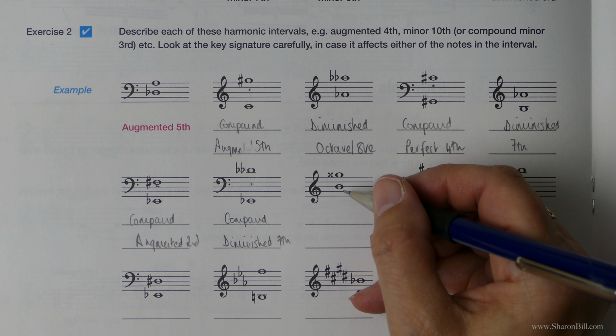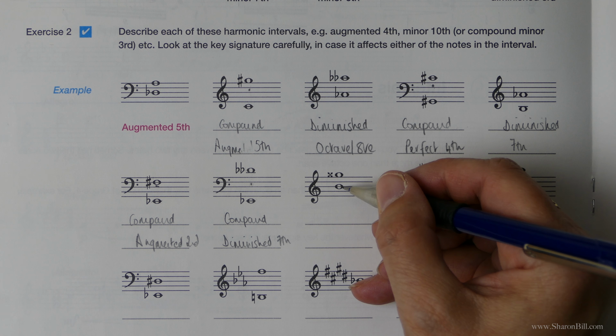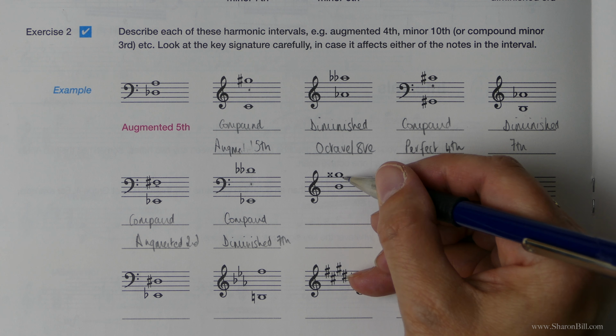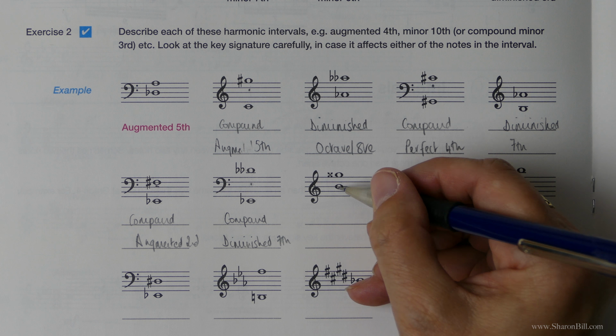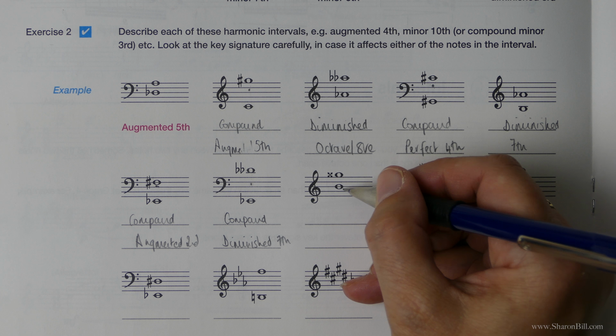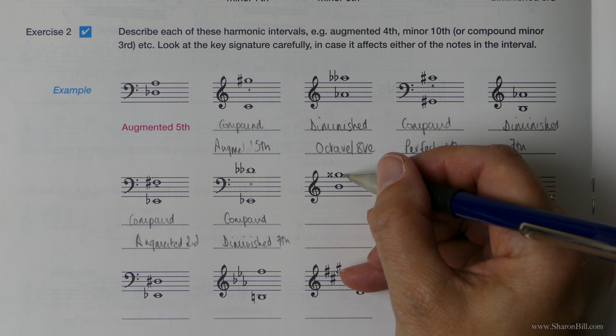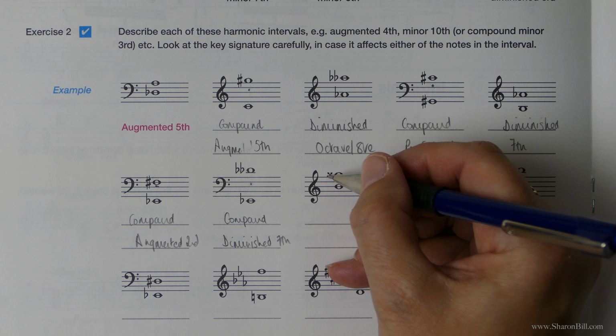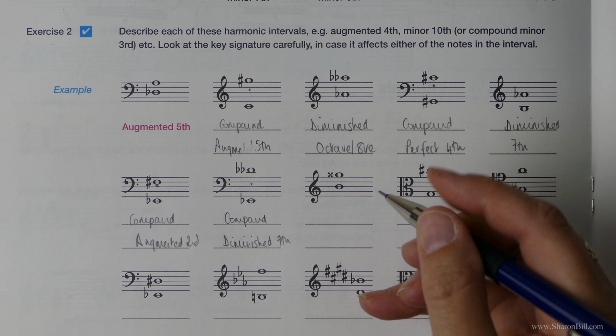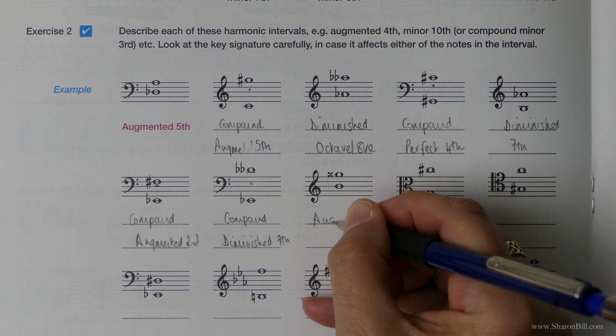Let's move on to this next one. And so we have a 1, 3, 5, 6. Now, B is our lower note. B major would have G sharps, that would make a major sixth. However, we've sharpened the sharp here with a double sharp, and so that makes the major interval bigger. So that means we now have an augmented sixth.